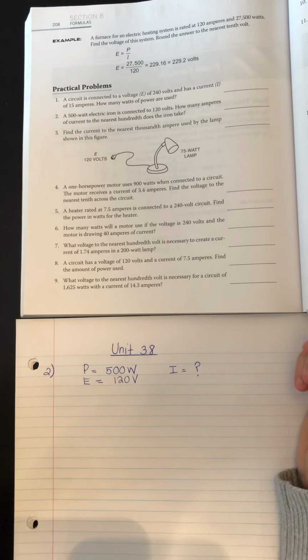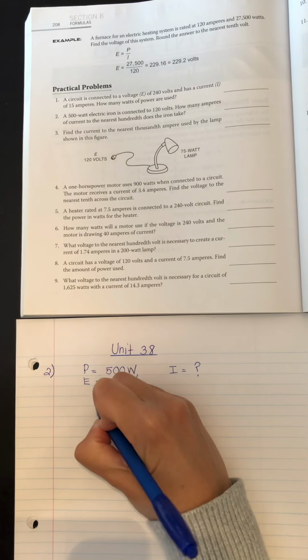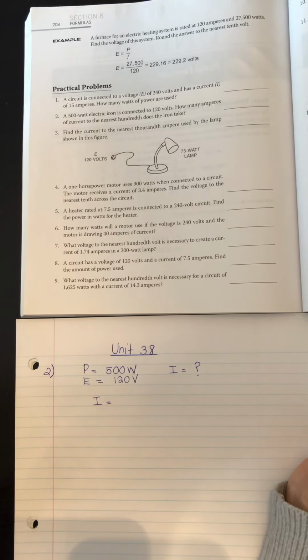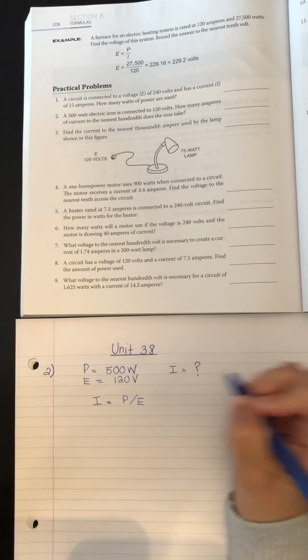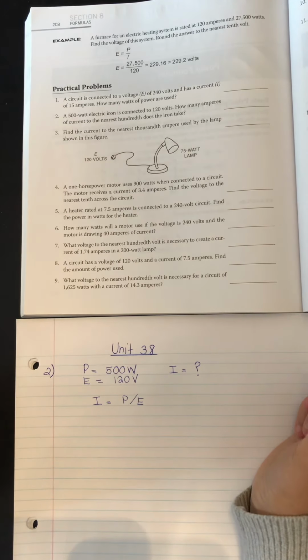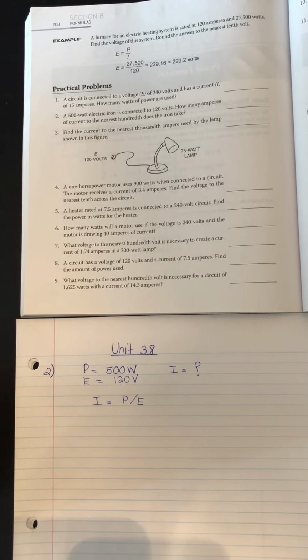Okay, so the current formula will be power divided by voltage. Remember the power is found using multiplication, but the current and the voltage will be found by using division.